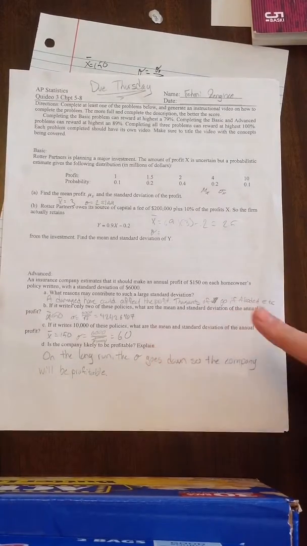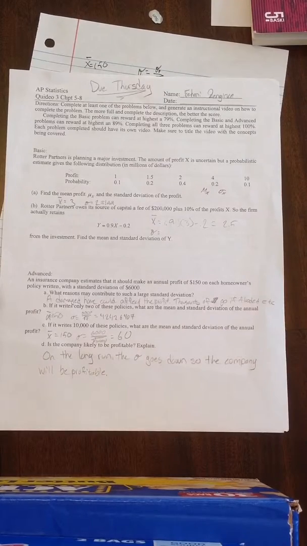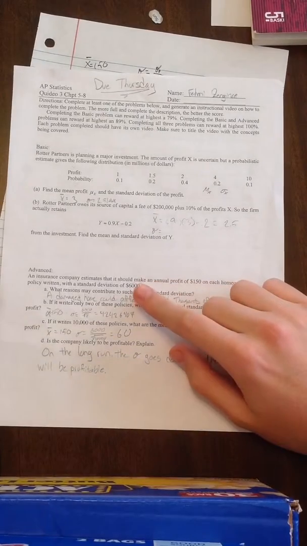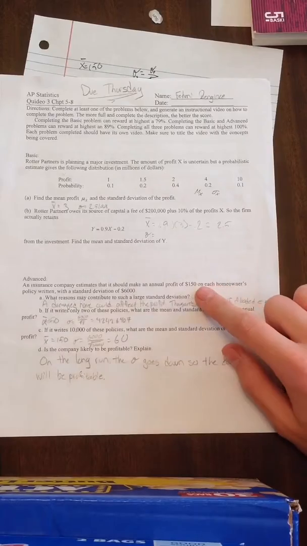Because as the standard deviation goes down, so does the risk to the company. Basically, what this means is, as the sample size gets larger and larger, the standard deviation will be less. And in this case, the lower your standard deviation, the more likely a chance of being profitable, because a large standard deviation could mean that you could get a negative number.